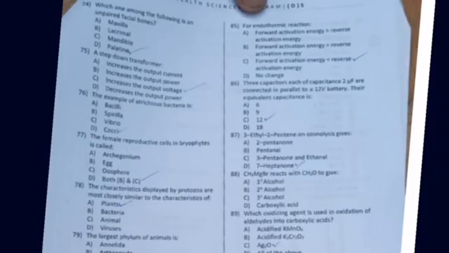87. 3-ethyl-2-pentene on ozonolysis gives. The correct option is C, 3-pentanone and ethanal. 88. CH3MgBr reacts with CH2O to give. The correct option is primary alcohol. 89. Which oxidizing agent is used in oxidation of aldehyde into carboxylic acid? The correct option is B, acidified K2Cr2O7.